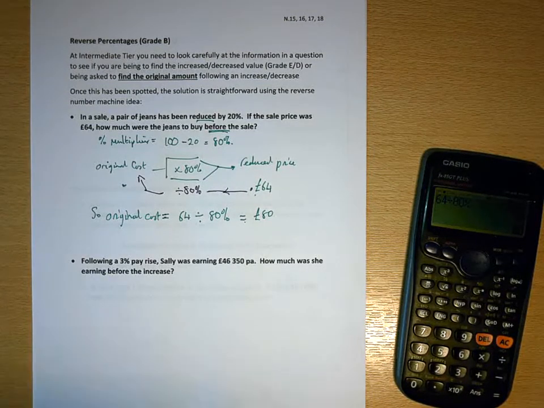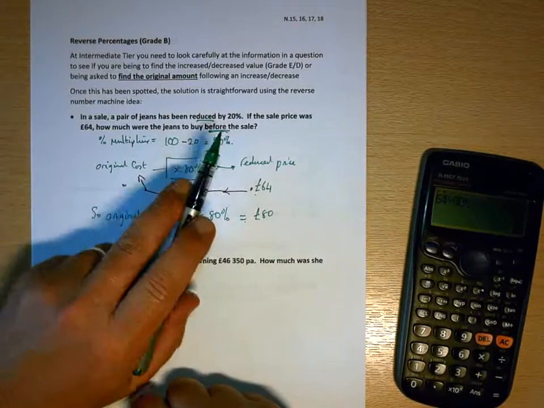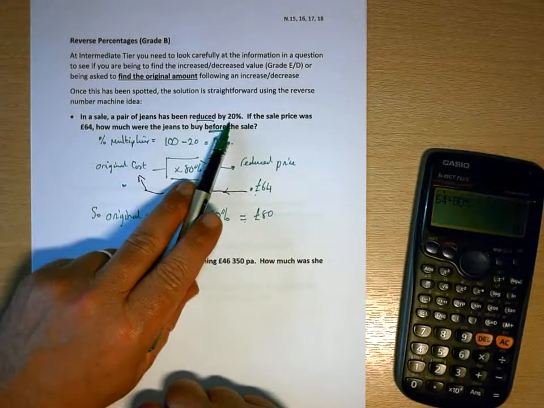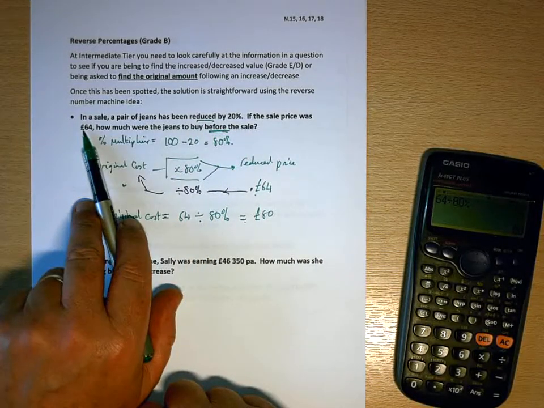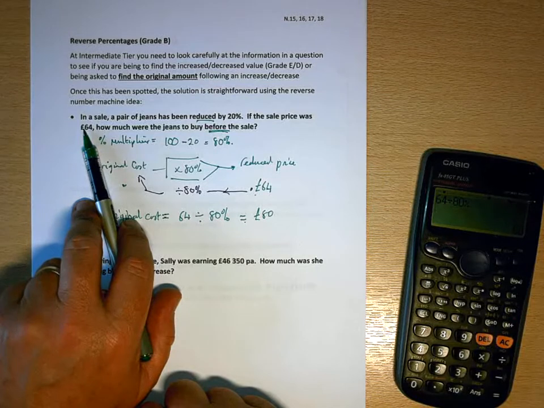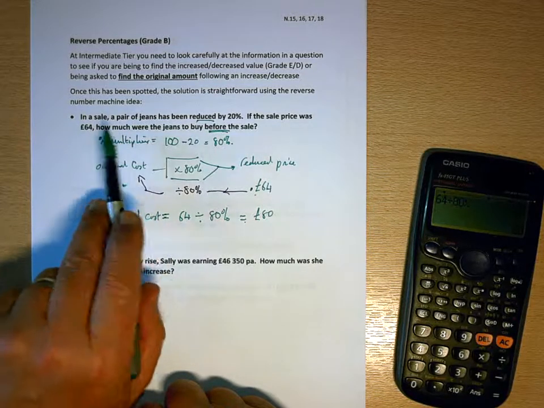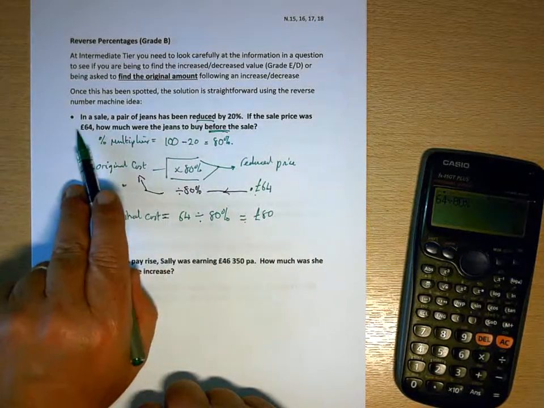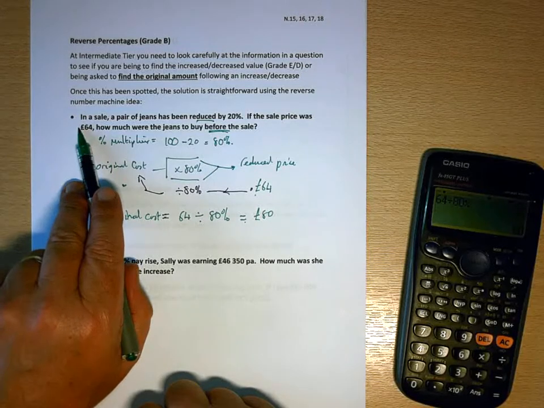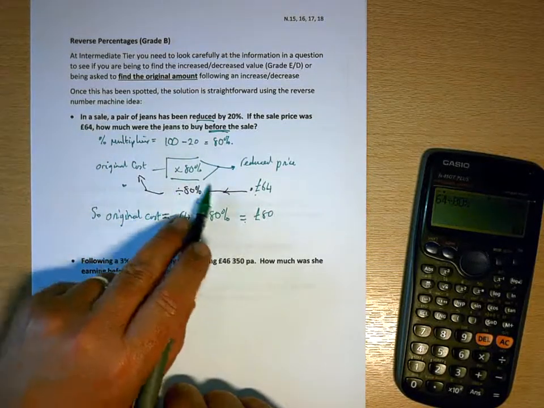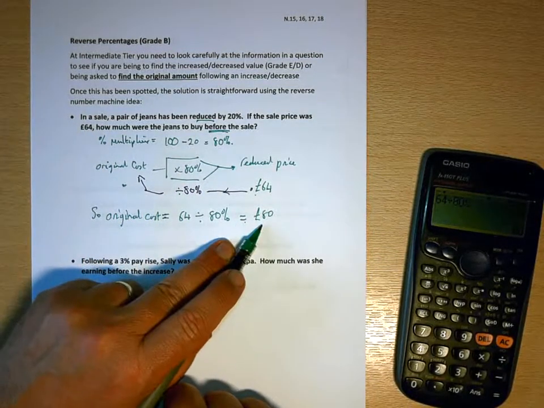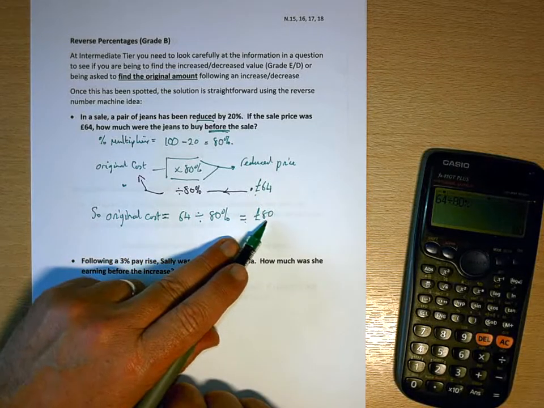By far the most common wrong way of dealing with that is that people find 20% of the reduced price and then take that off. And that doesn't work, because 20% of that value is different to 20% of the original value.